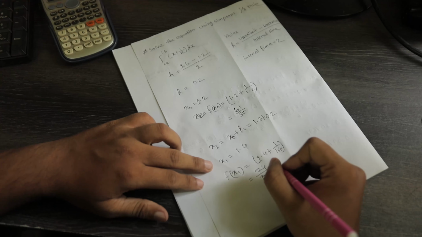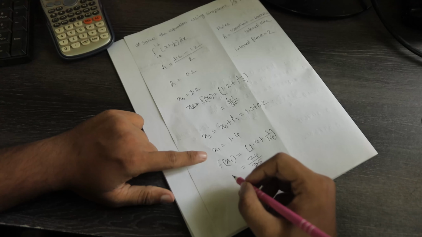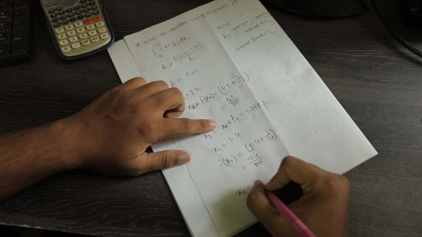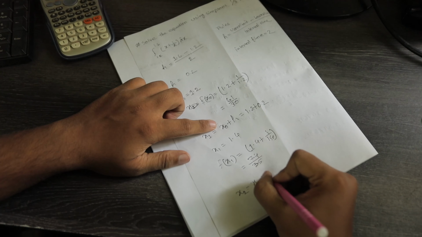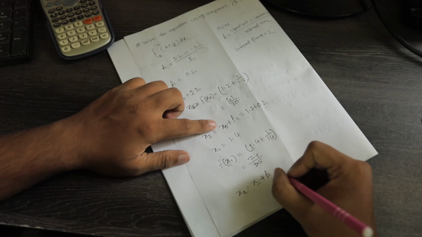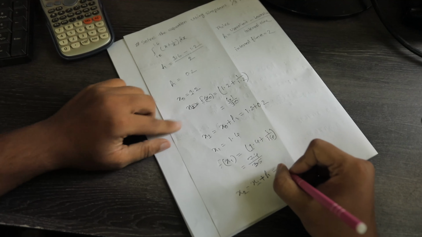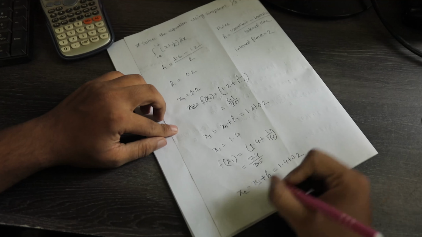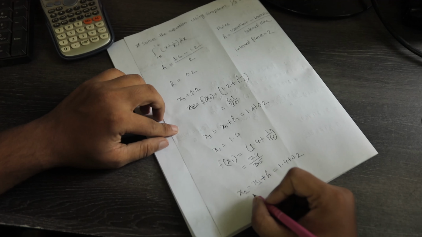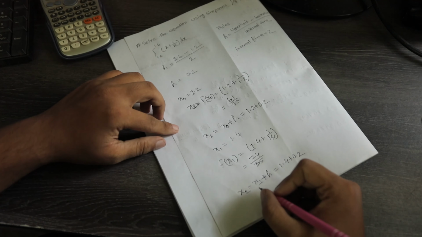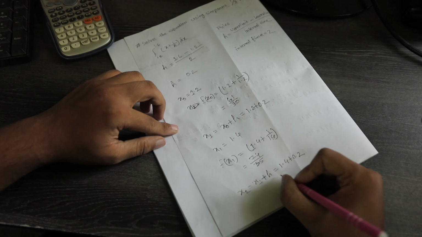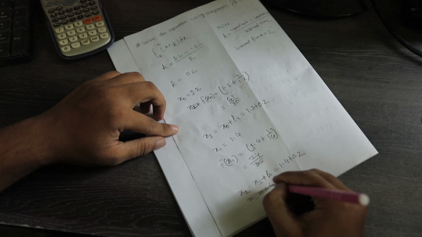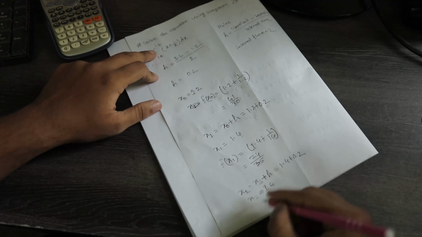Now we are going to calculate x2. x2 is equal to the same formula, x1 plus h, so 1.4 plus 0.2. So we get x2 is equal to 1.6, and 1.6 is our upper limit.